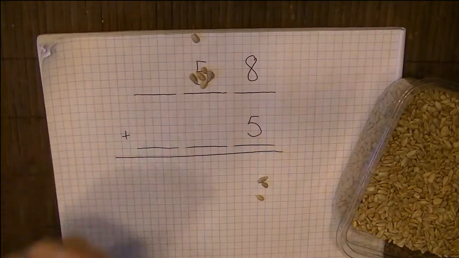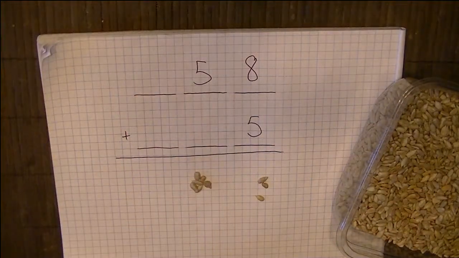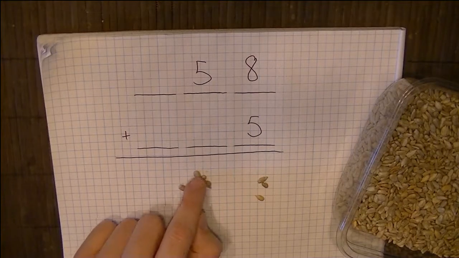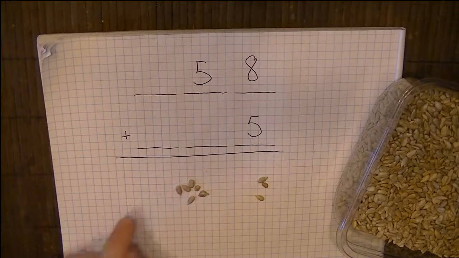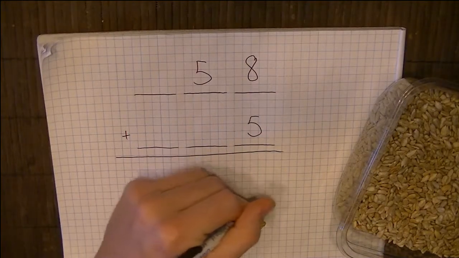So I can take these 10 and put them back in here. And now, how many sunflower seeds do I have in my 10s units? I have 1, 2, 3, 4, 5, 6. So what I'd end up with there is 63.